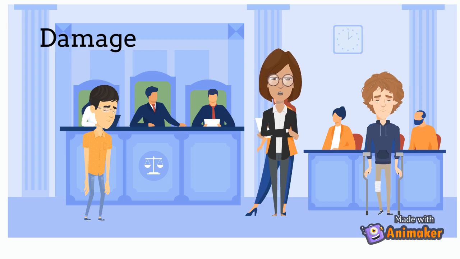Damage: the injury caused to Rohit was caused by getting hit by the bicycle of Sohan. There was no intention to injure Rohit, but because of Sohan's action the injury took place and the damage element is also satisfied.